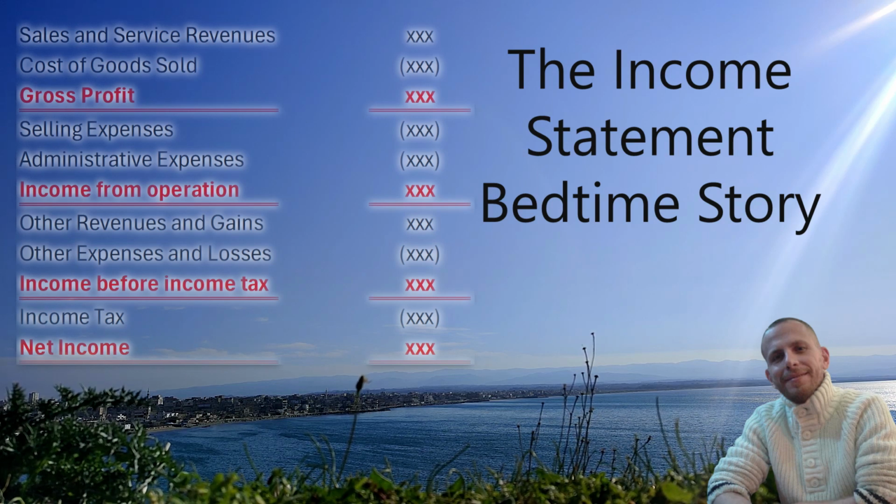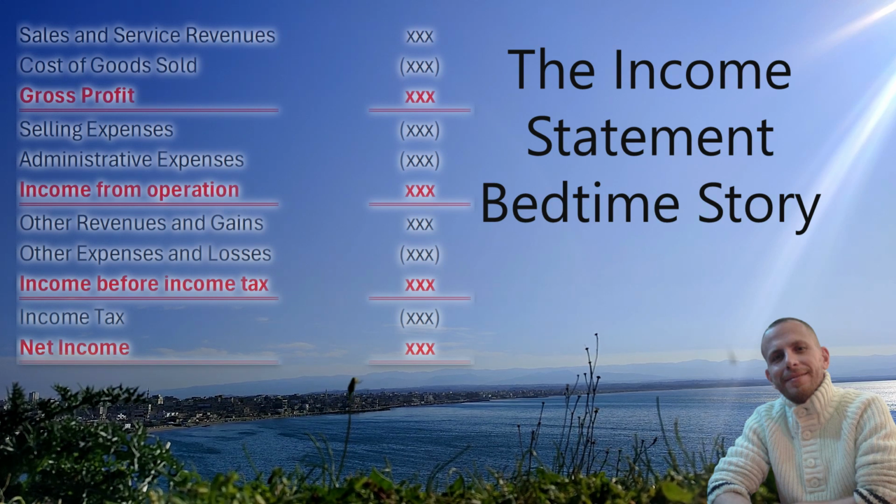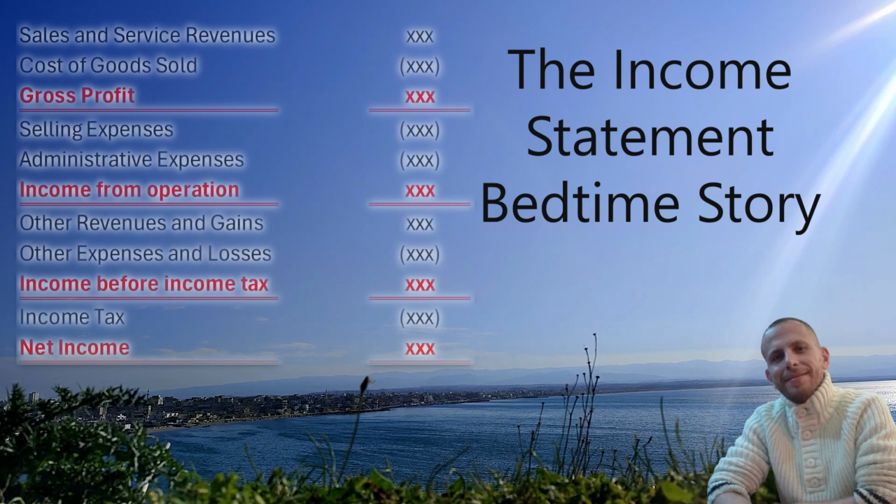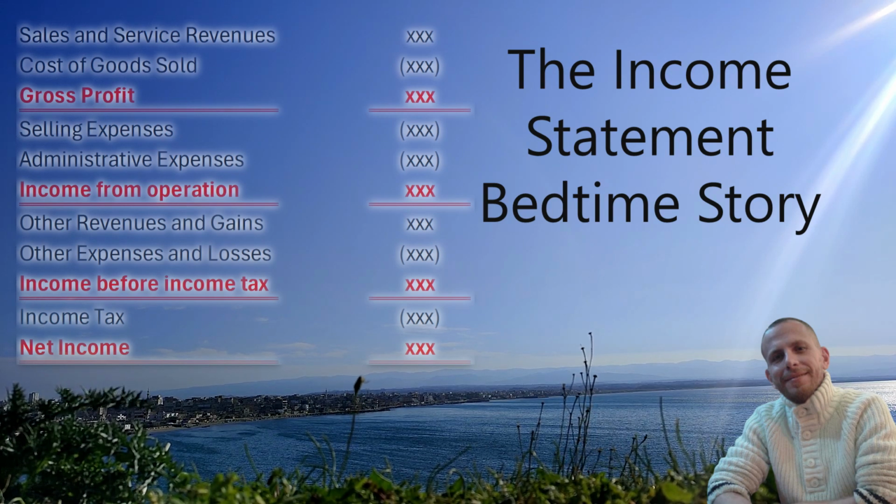Gross profit is a big milestone in the story. It shows what's left over after covering the basic costs of making the product. It's the first sign of what the company actually earns beyond those production costs. Now, with gross profit in hand, we move to the next part of the family, operating expenses.